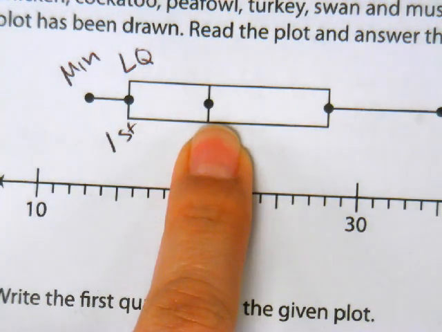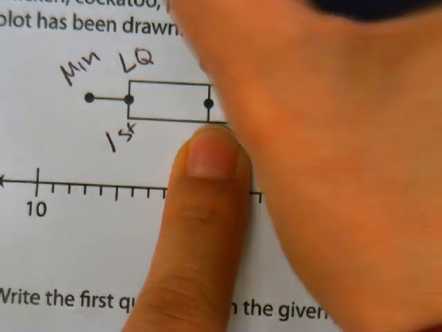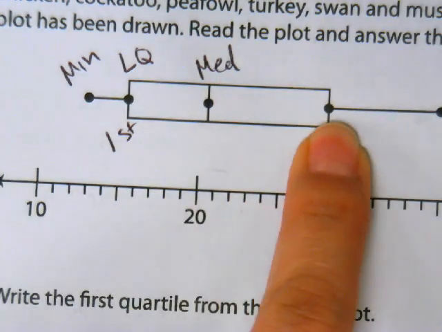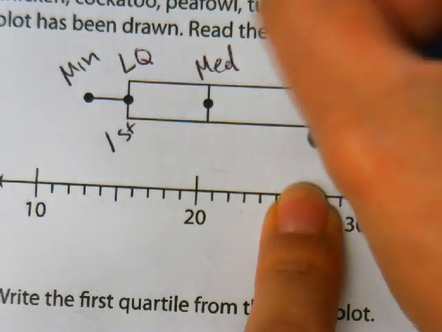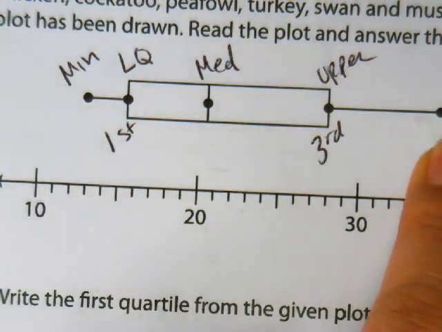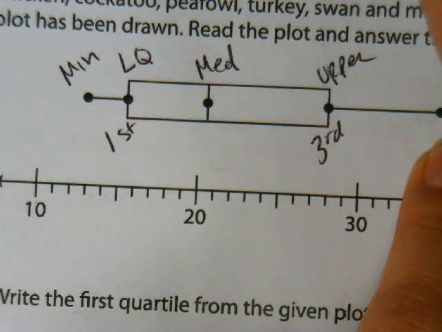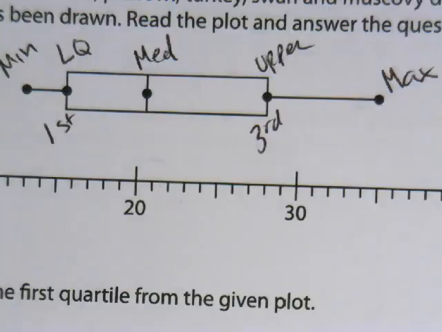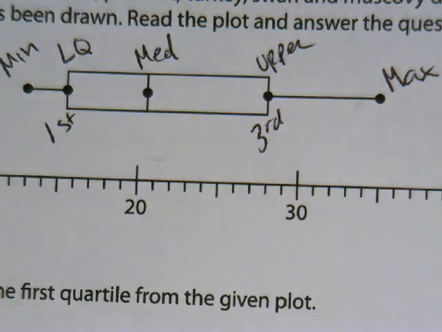It depends. What does the third dot mean? Median. What does the fourth dot mean? Third or upper quartile. And then the last one is maximum. Okay, stop. Remember, I'm not worried right now about the answers. I'm going to teach you something new. Or not. Maybe you know.